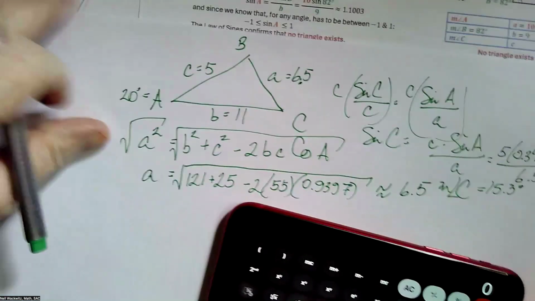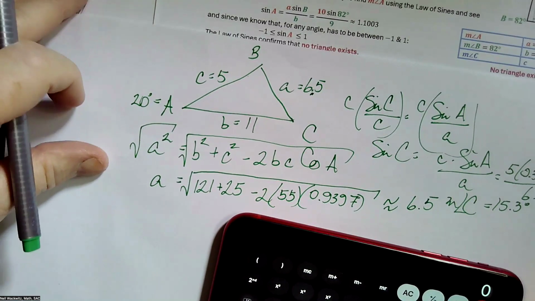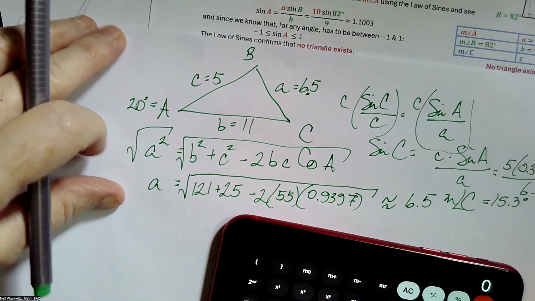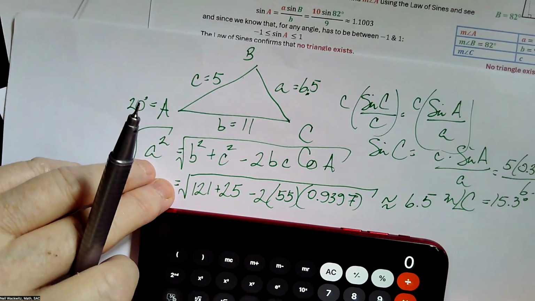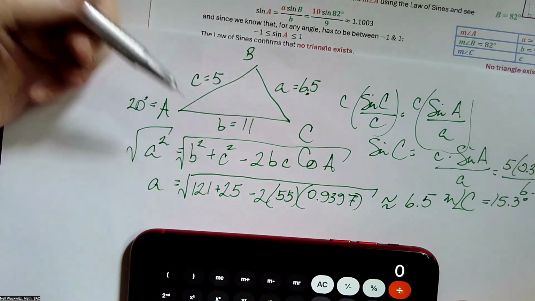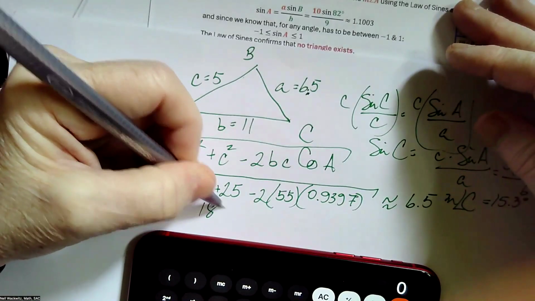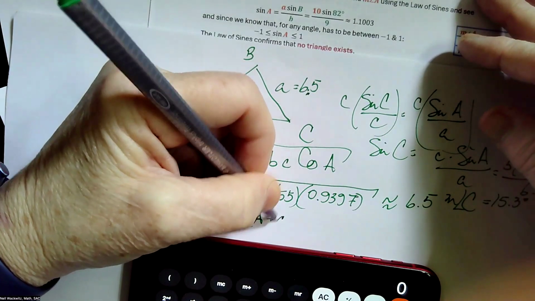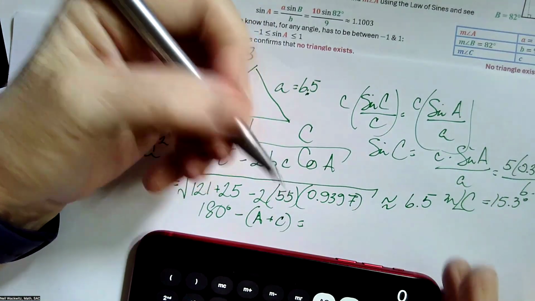Now, I'm going to have to use the law of cosines to find angle B because angle B is greater than 90 degrees. Angle B is obtuse. And I know that because it's 180 degrees minus A plus C. Well, let's see.